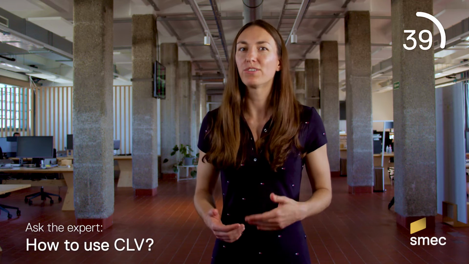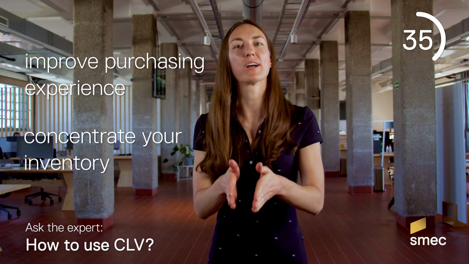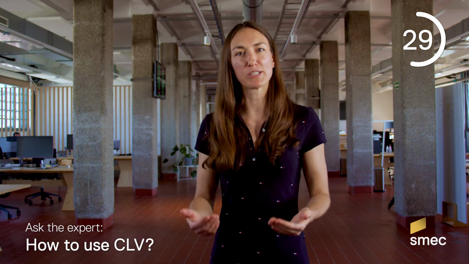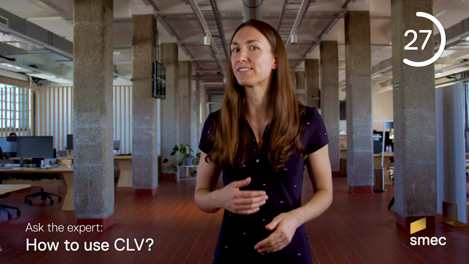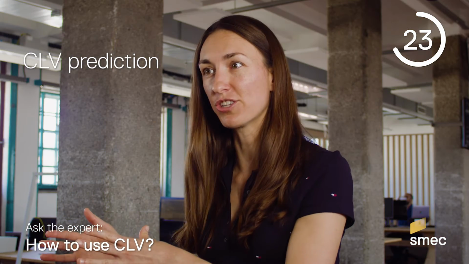You can then take steps to better serve your most valuable customers. For example, you can try to improve the purchasing experience or concentrate your inventory on products these customers prefer. You can also push such products in your Google Ads campaigns and optimize bidding based on CLV information instead of raw revenue. Turning now to CLV prediction.